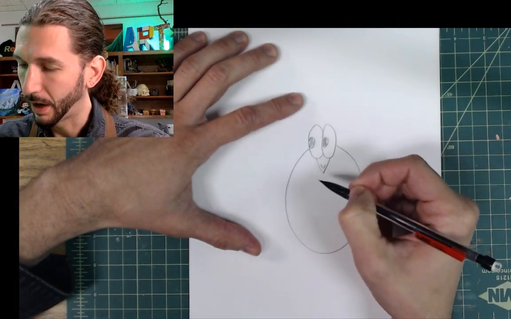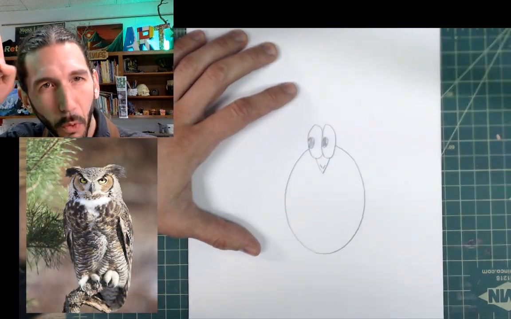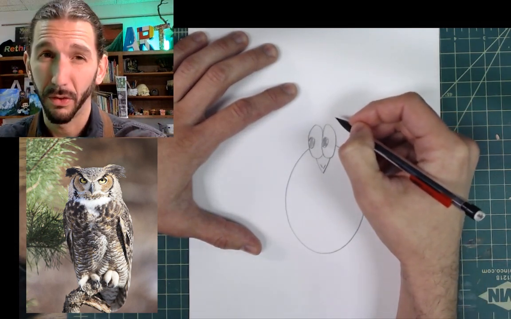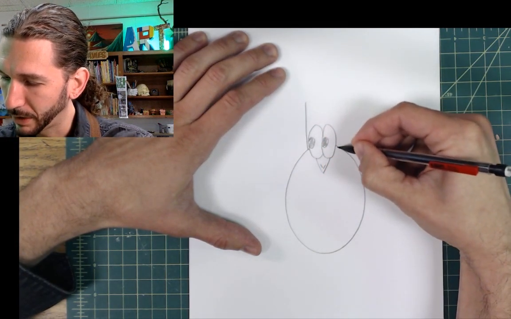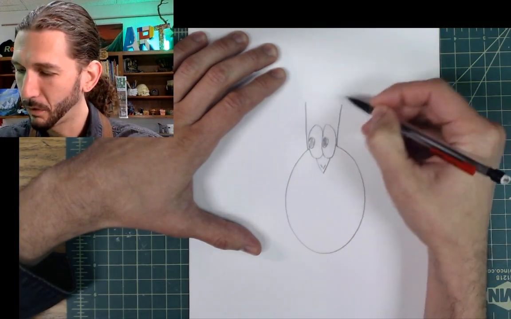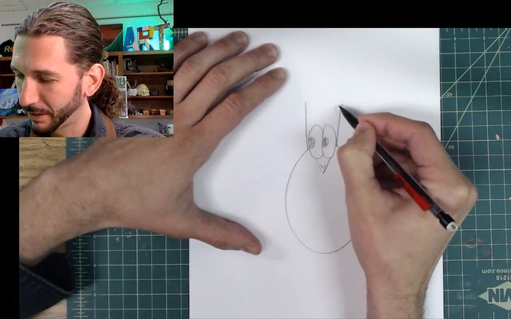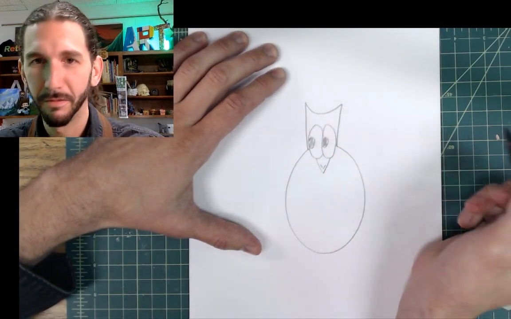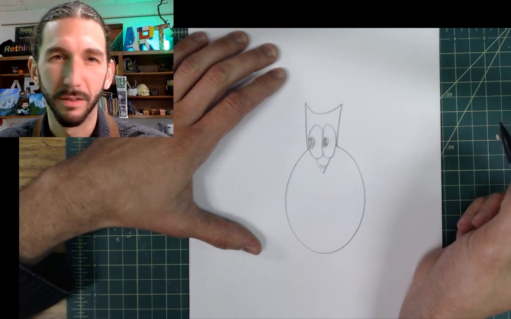Next, let's see. I think we need to finish the head of our owl here. Now, owls, they have little pointy decorative feathers on the top of their head. They kind of look like ears, although they're not their ears, they're just feathers. And let's draw that by drawing two lines going straight up on either side of its head. Like an 11, 1, 1. And then let's connect the tips of those ears with a curved line. If I'm ever going too fast for you, you can always pause the video until you get caught up.